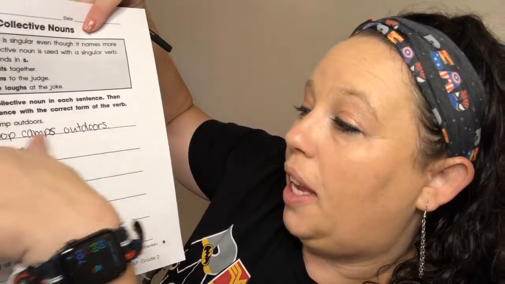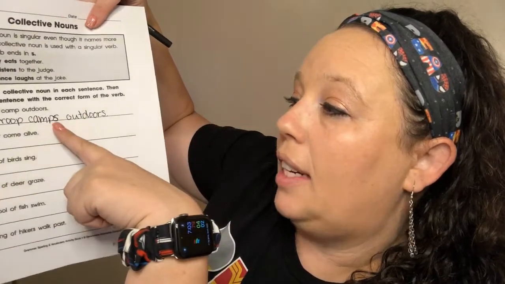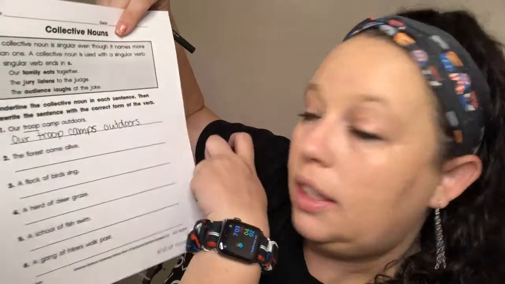So let's see, underline the collective noun. So let's underline that. So our troop camp outdoors. We learned up here that we need to add an S to the verb. So we're going to rewrite that sentence. Our troop camps outdoors. So we added an S to the verb. And if you want to copy this sentence, pause and do it right now. I'll read the rest of them to you.